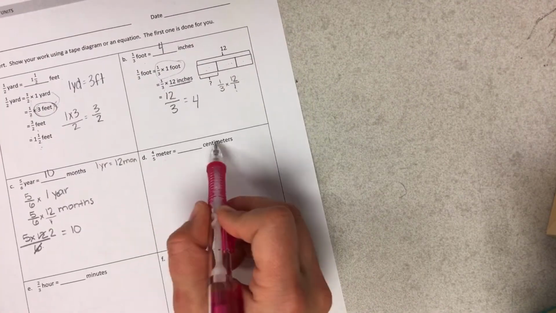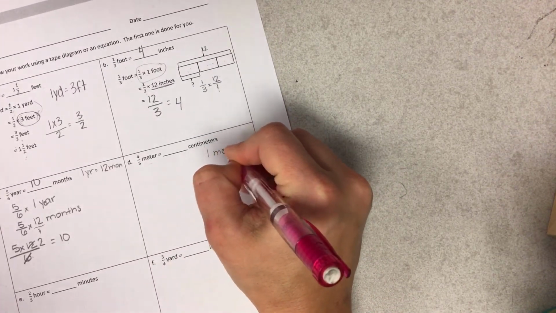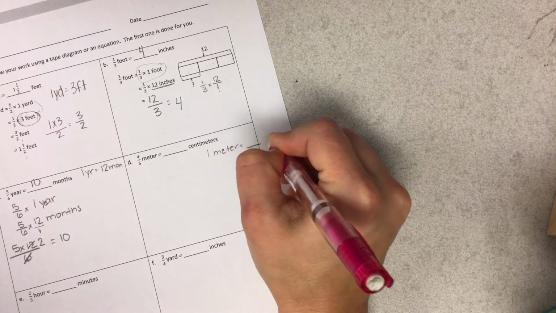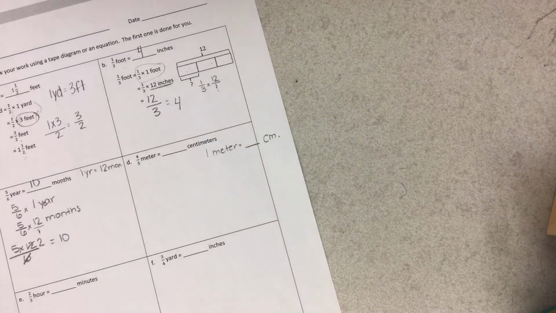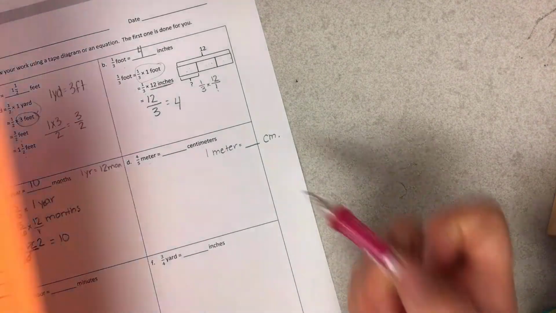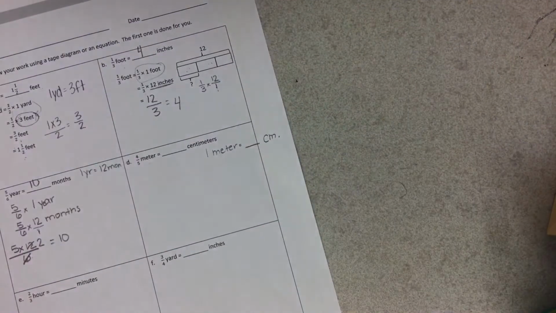All right, this is why I'm saying right now you want to know what your conversion chart is, because you need to know that 1 meter equals how many centimeters, and I'm just going to abbreviate that to cm. So when I look up on my chart, I've got 1 meter equals how many centimeters? It equals 100.